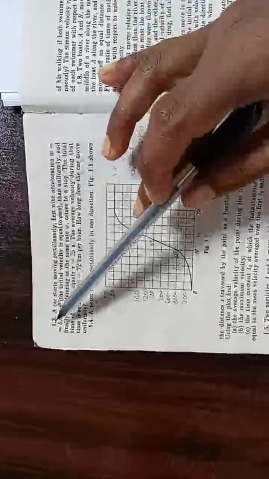We discuss the Irodov problem, chapter 1, question number 3. Cars start moving rectilinearly, first with acceleration, it is given.